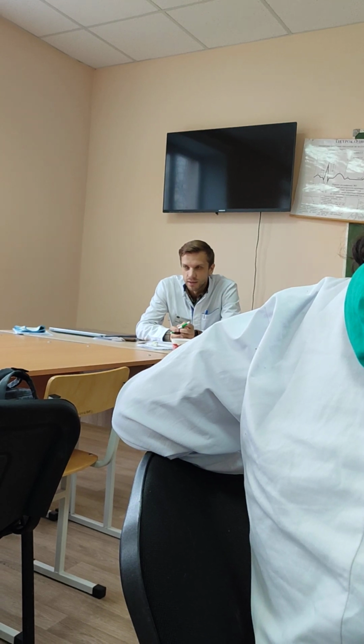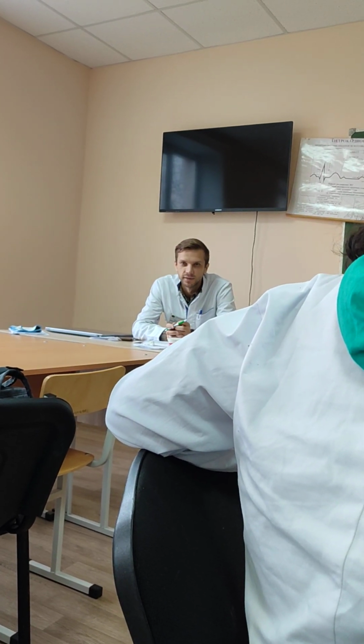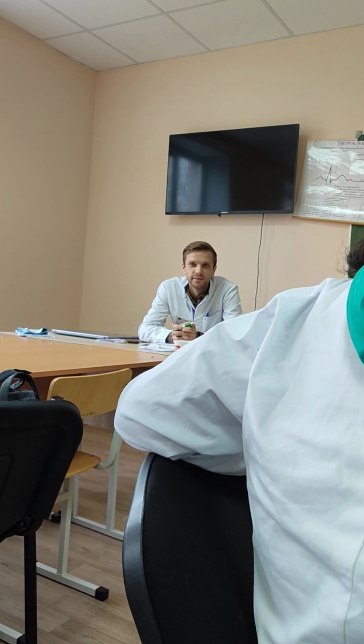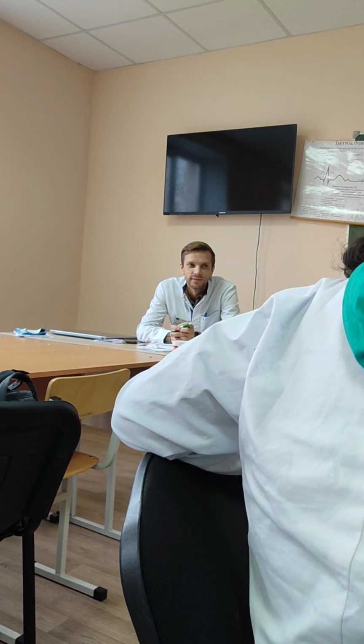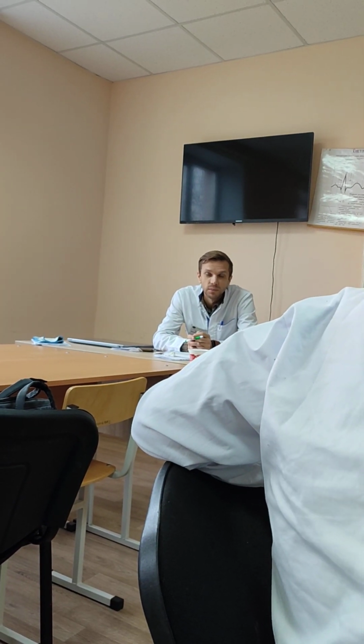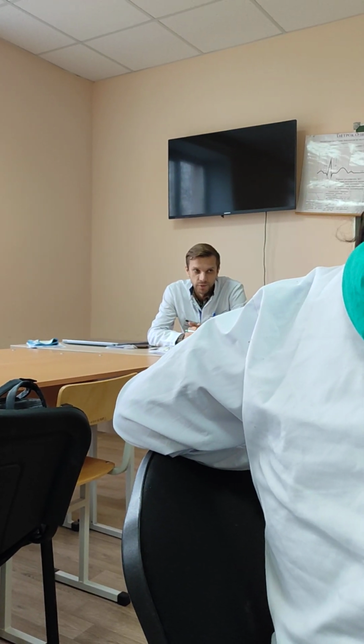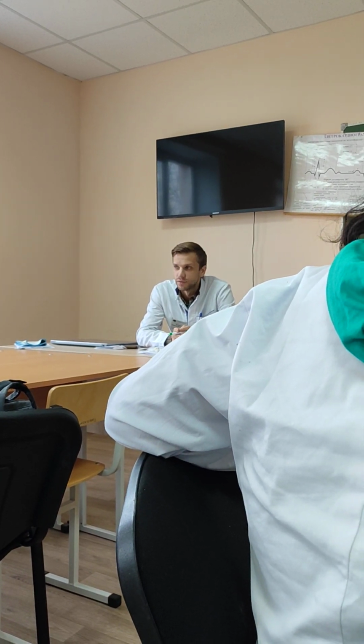It appears after food intake. How much time after food intake? 30 minutes or immediately after food intake. So practically after food intake, not more than 1 hour, 1.5 hours after food intake.